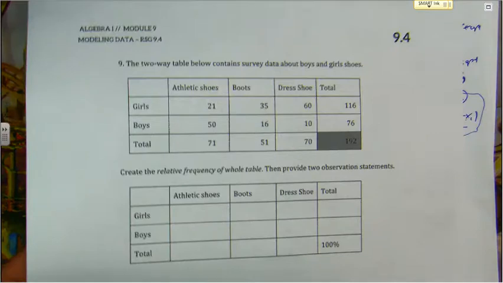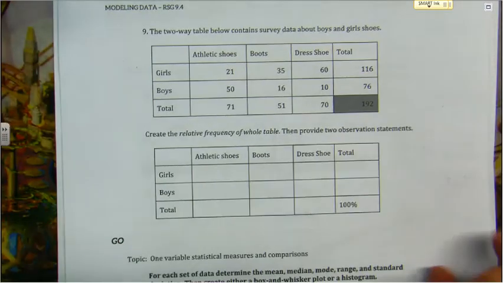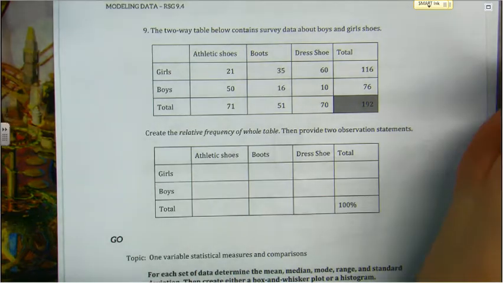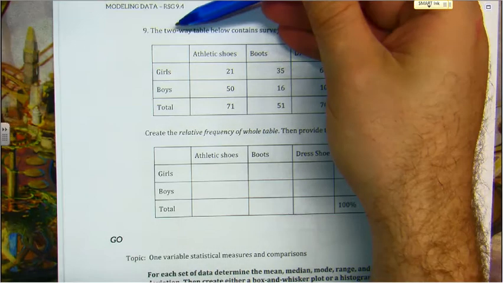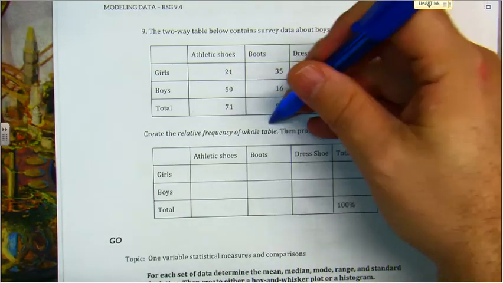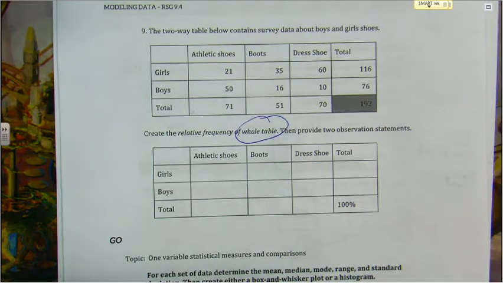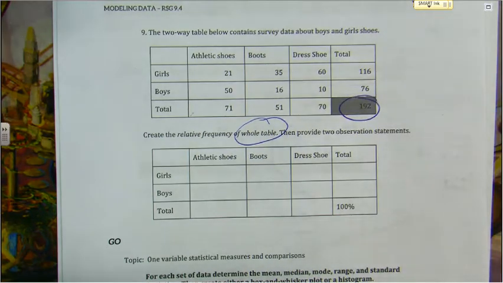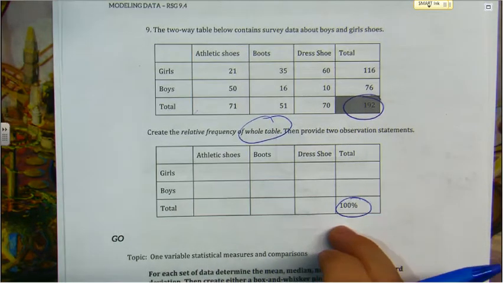All right, last section here. Okay. So this is like the one we did in class a couple days ago. It says the two-way table below contains a survey about boys and girls' shoes. Find the relative frequency of the whole table. So when we're doing the relative frequency of the whole table, this time we're only focused on the whole. This time, this is the only thing that's 100%.